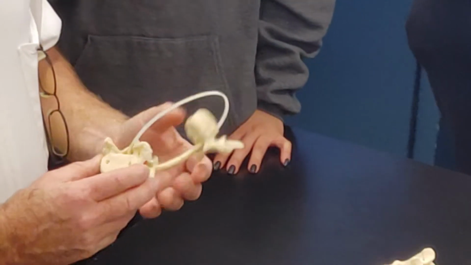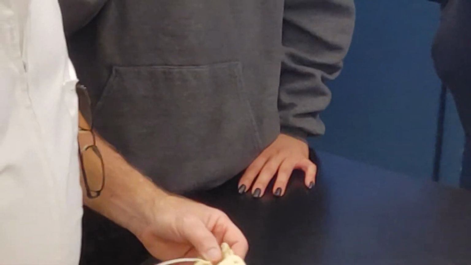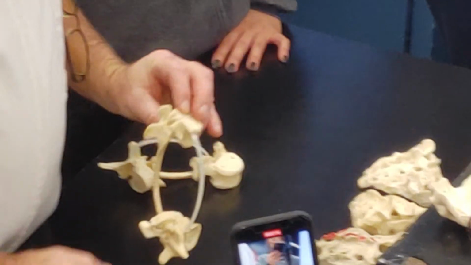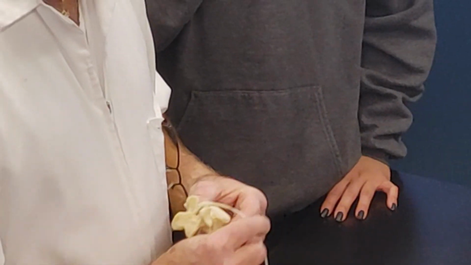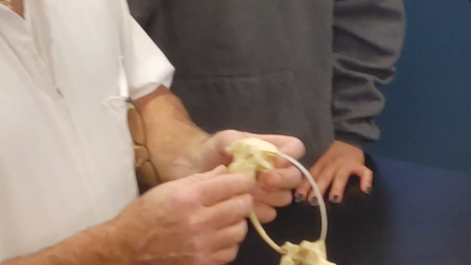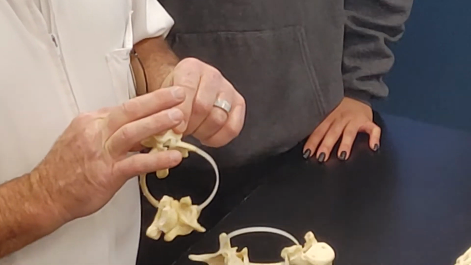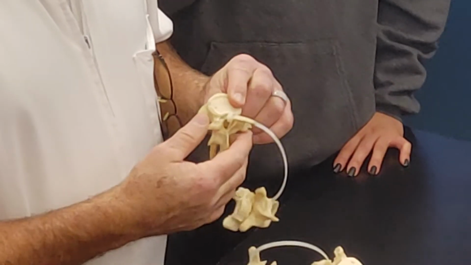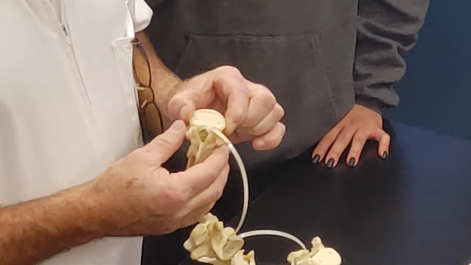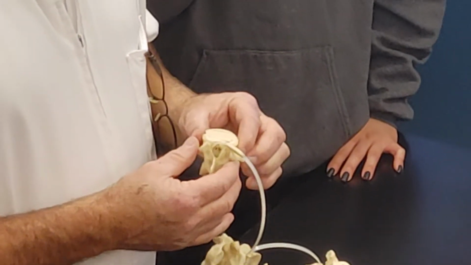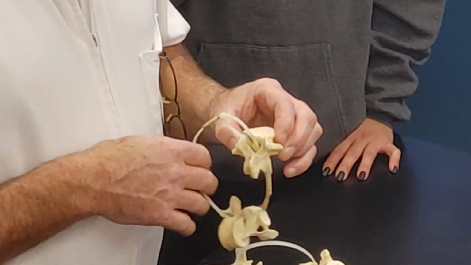Now, we go to the lumbar vertebrae. This is a little chewed up. This guy's looking all right. Lumbar vertebrae, guys, once again, if you look at the vertebral body, it's going to be very large. You'll notice it's wider again. It's not heart-shaped. Okay? And parts, guys, are all the same.